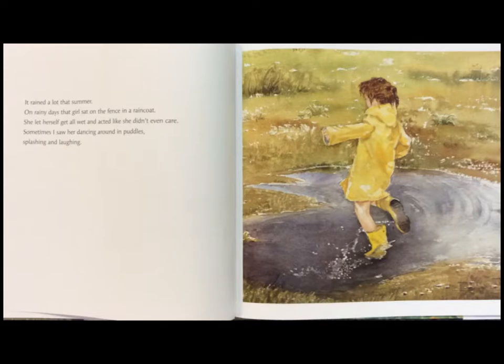It rained a lot that summer. On rainy days, that girl sat on the fence in a raincoat. She let herself get all wet and acted like she didn't even care. Sometimes I saw her dancing around in puddles, splashing and laughing.